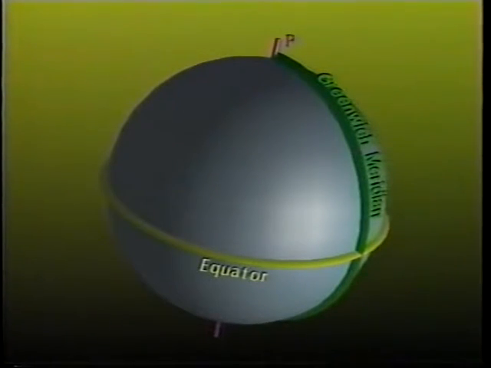All the lines of latitude and longitude need a starting place, an origin. For latitudes we use the equator, and for longitudes we use the line of longitude that runs through Greenwich, England. Latitudes are measured north or south from the equator, and the longitudes are measured either east or west from Greenwich. The reason we use the Greenwich meridian as the zero meridian is because, hey, the English were here first.